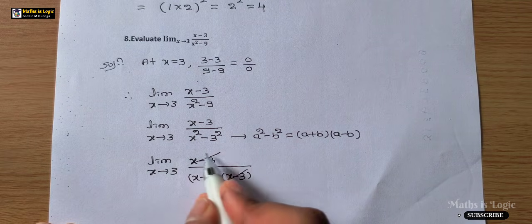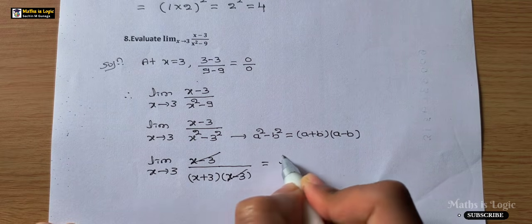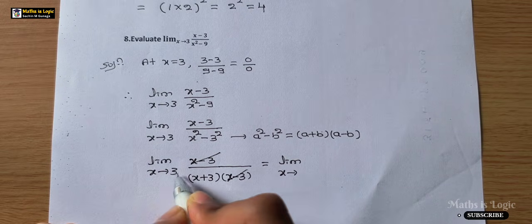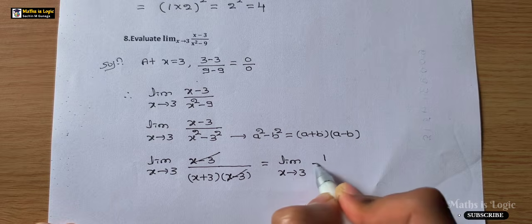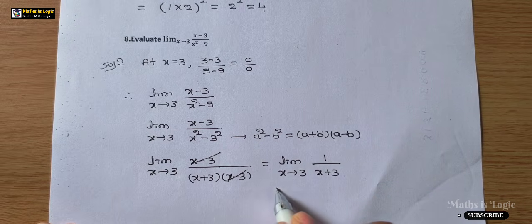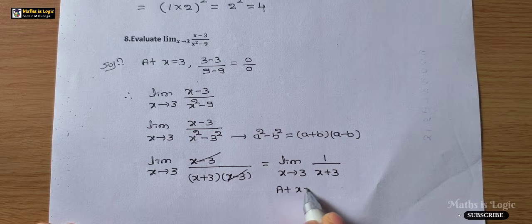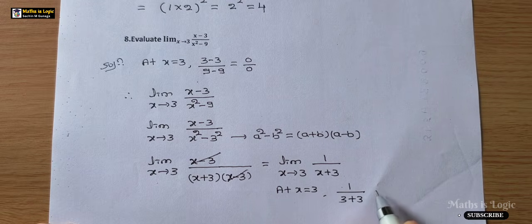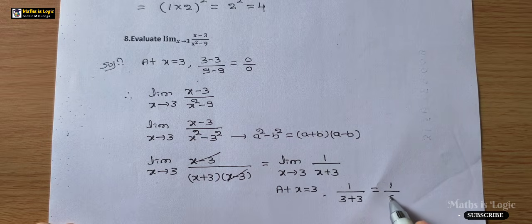Once I cancel x minus 3 and x minus 3, what is the remaining term? Limit x approaches 3, 1 divided by the denominator x plus 3. Now substitute x is equal to 3. So it becomes 1 divided by x, which is nothing but 3. So 3 plus 3, which is equal to 1 divided by 3 plus 3, which is 6. So this is the final answer.